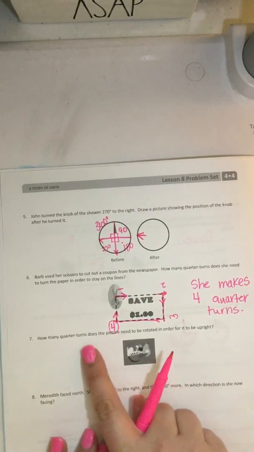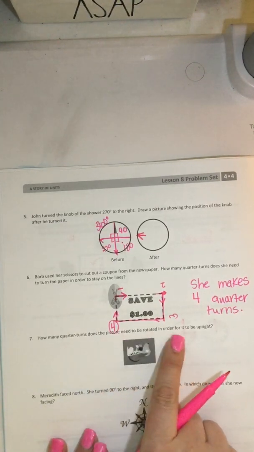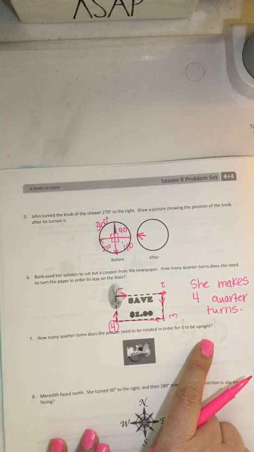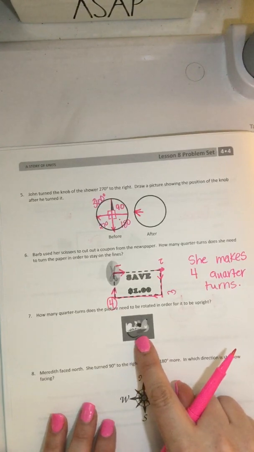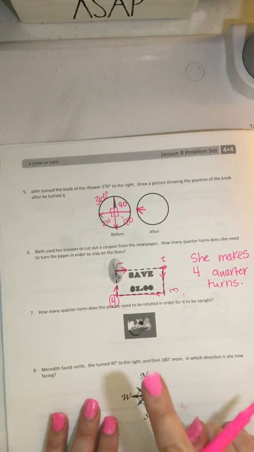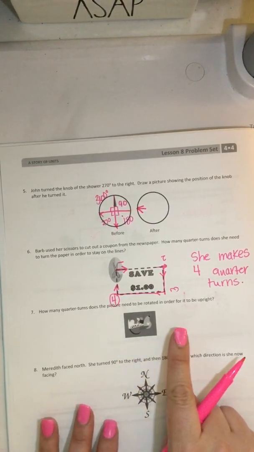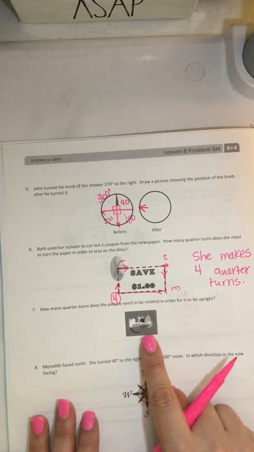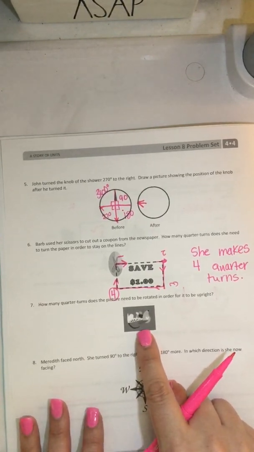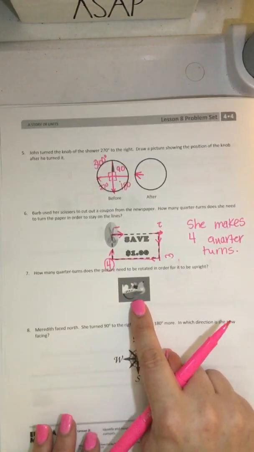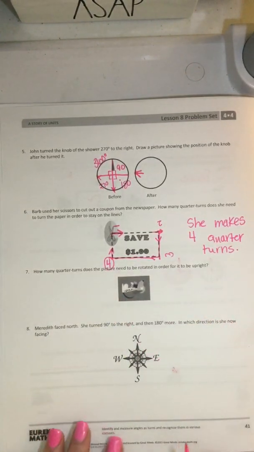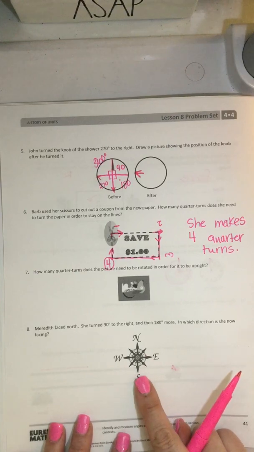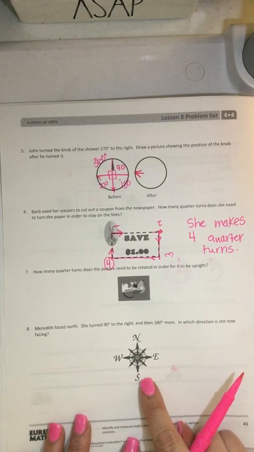All right, how many quarter turns does the picture need to be rotated for it to be upright? So we have this little doggy here. How many quarter turns? Now, it does not say which direction you need to go. So you could do a quarter turn to the left or a quarter turn to the right. Be specific when you answer this question, okay? Use some direction. So this one you're going to do on your own, and then this one you're going to do on your own as well.